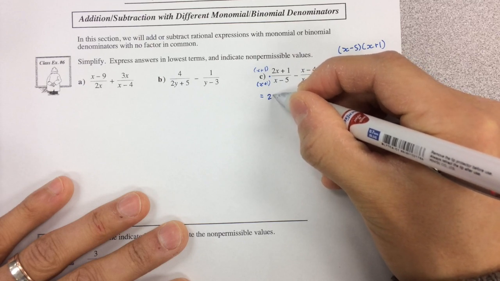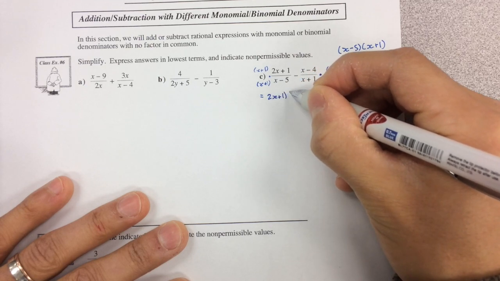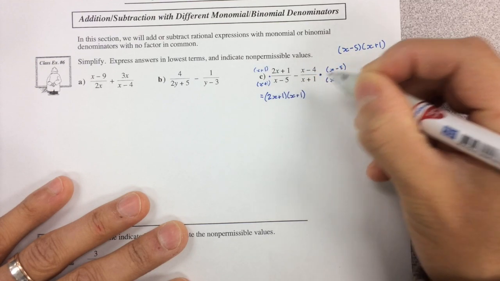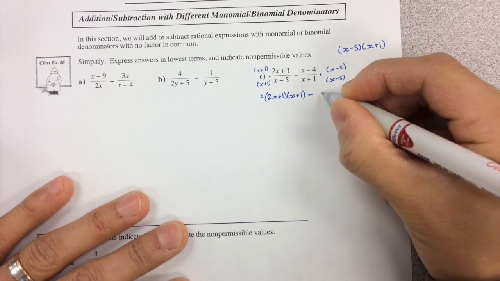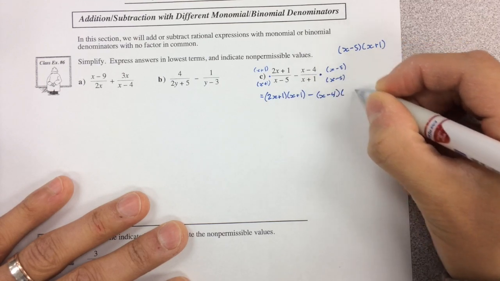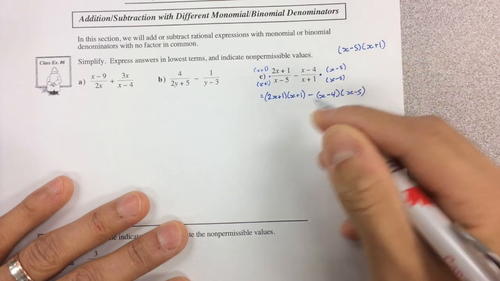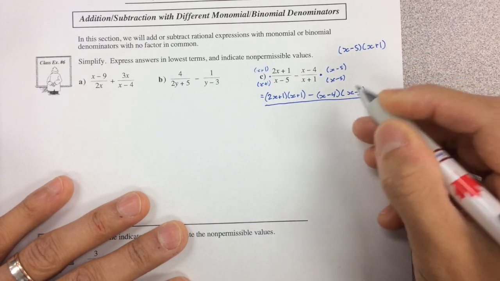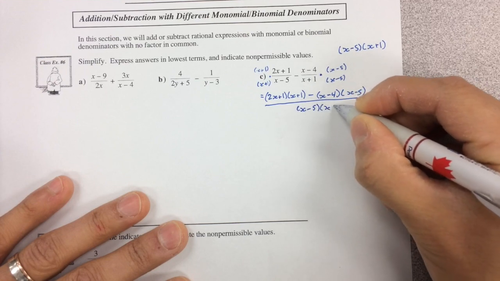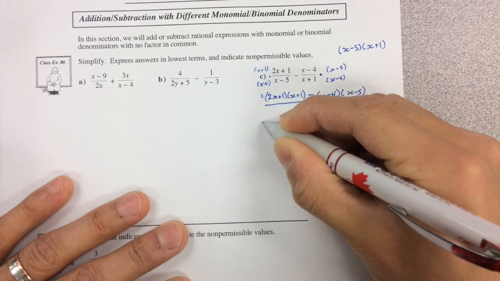So I'm going to have 2x plus 1 times x plus 1 on the top, subtract x minus 4 times x minus 5, and that is all going to be over x minus 5, x plus 1.